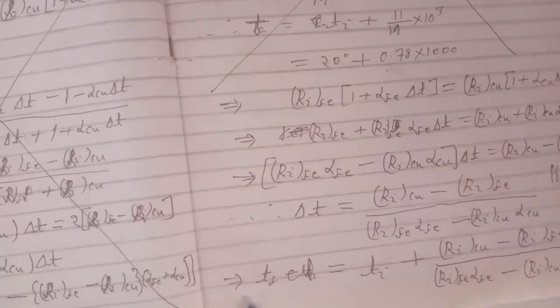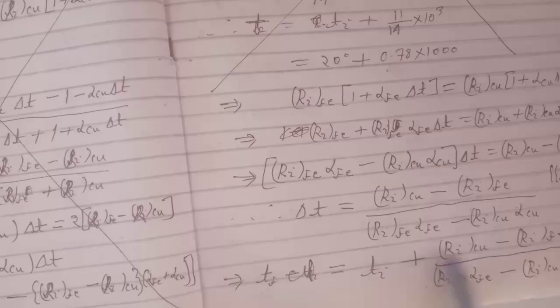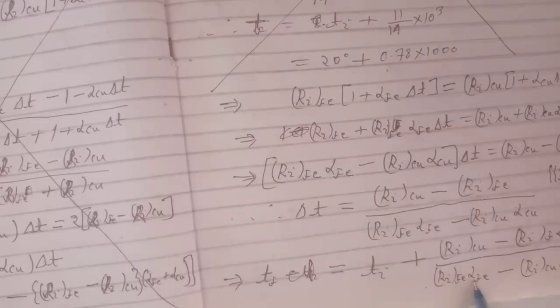This implies T_f equals T_i plus (R_iCu minus R_iFe) divided by (R_iFe alpha Fe minus R_iCu alpha Cu).